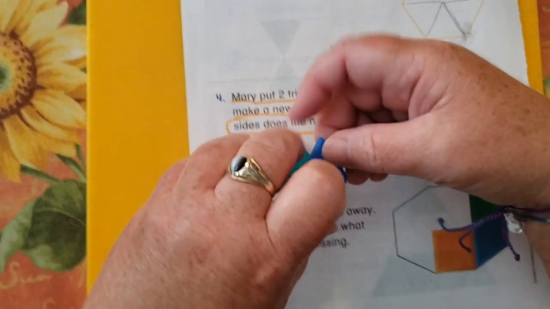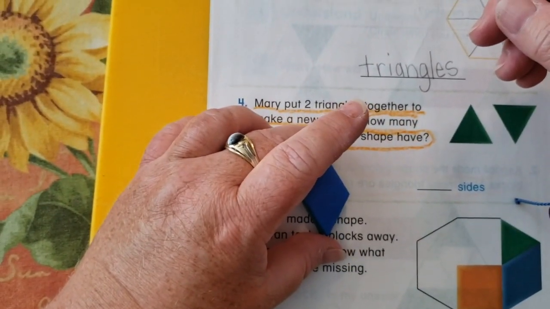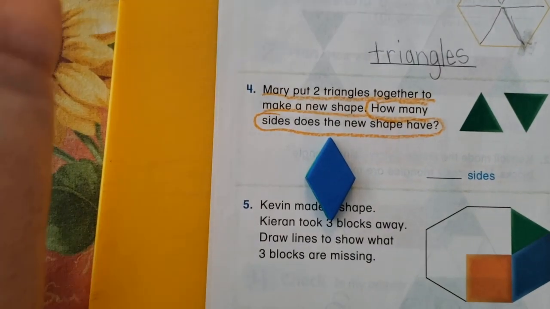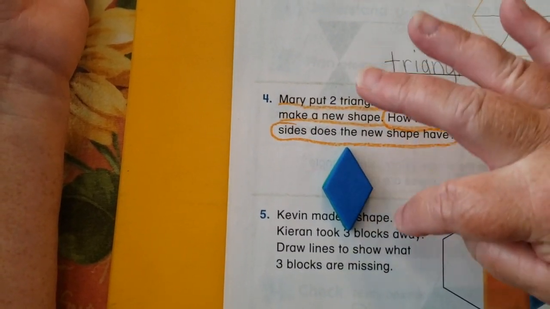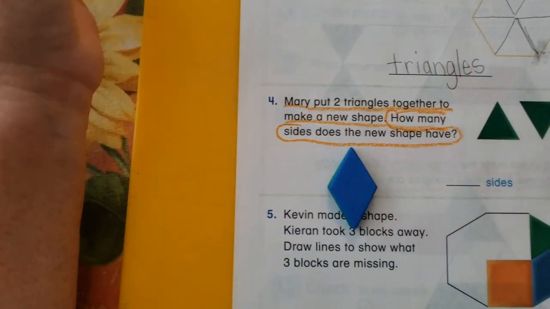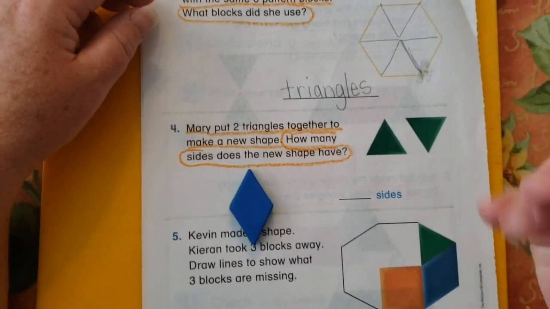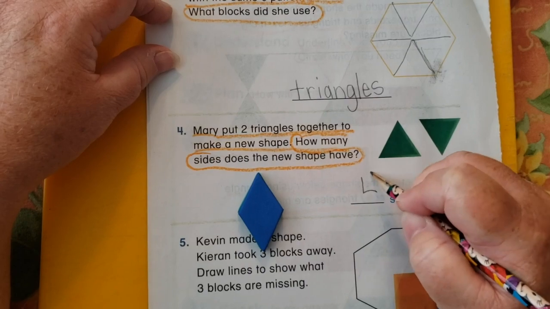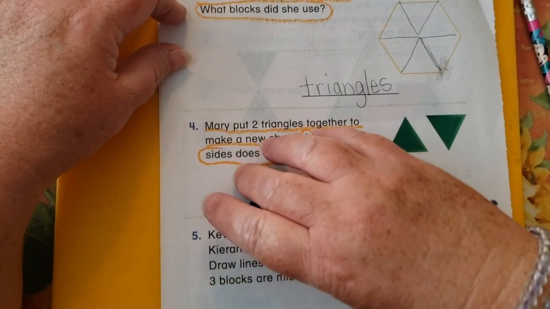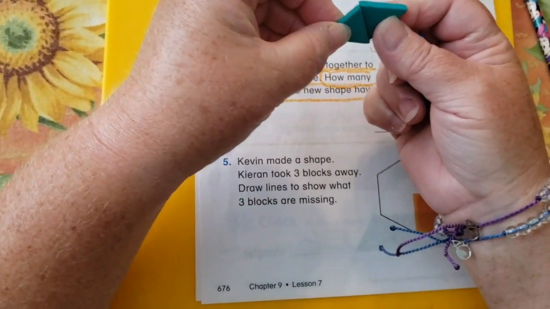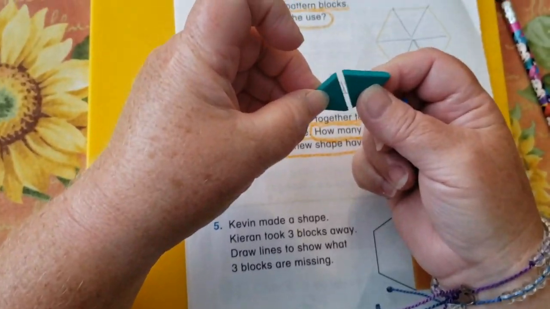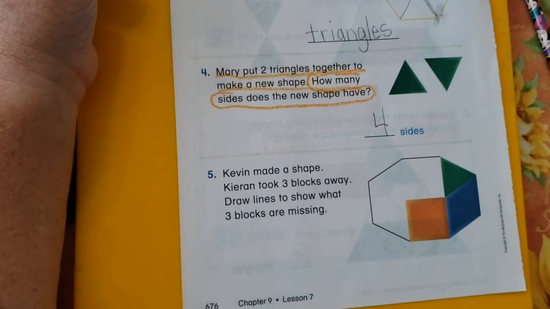That looks familiar, doesn't it? It looks just like this. And how many sides does it have? 1, 2, 3, 4. 4 sides. Because these 2 sides go together, so we can't count them anymore.